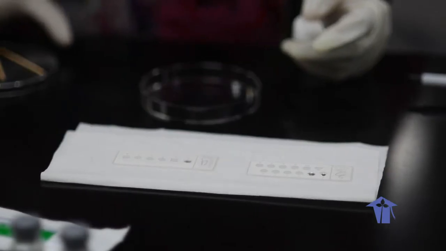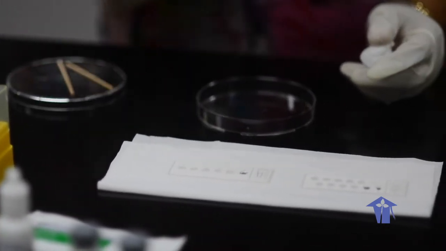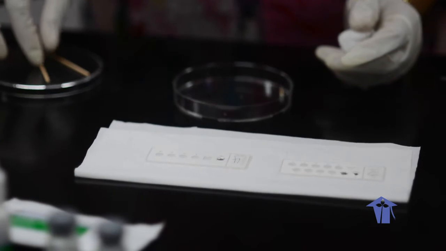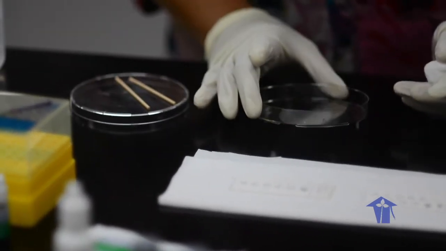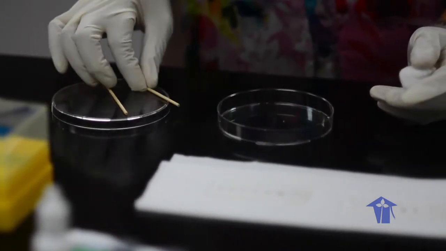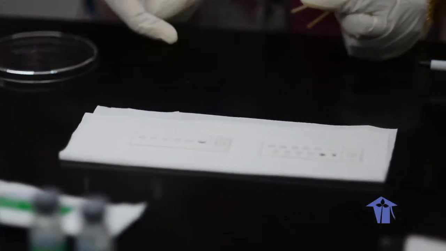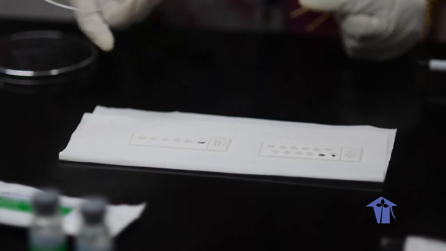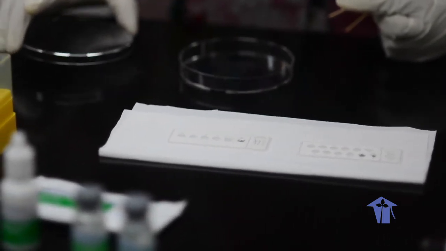Once the samples are placed in your controls and the wells, we now have to place the slides into a moist chamber. So this is what we need in order to create a moist chamber. This is what we use in micro B, but in this instance we're going to use it as a moist chamber.